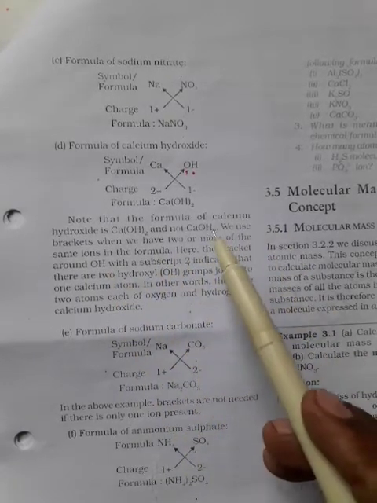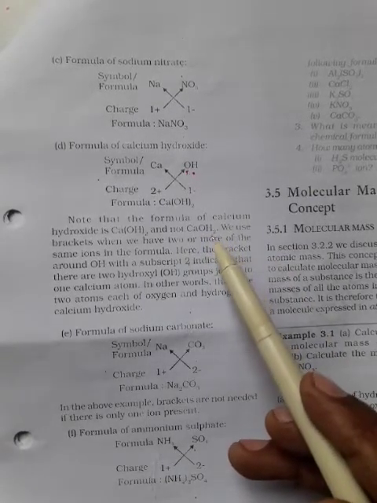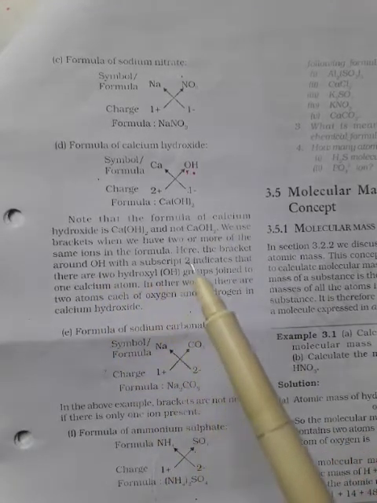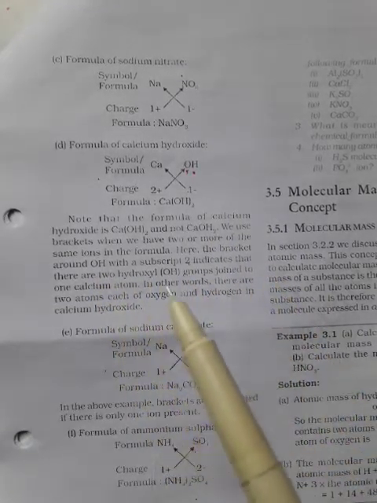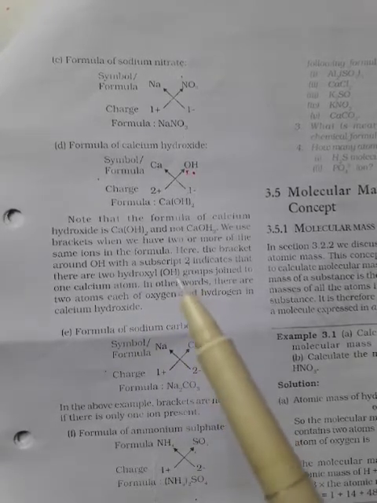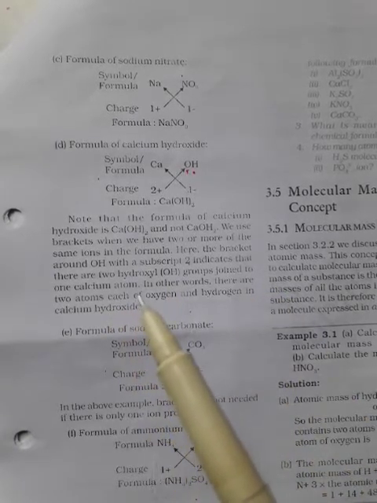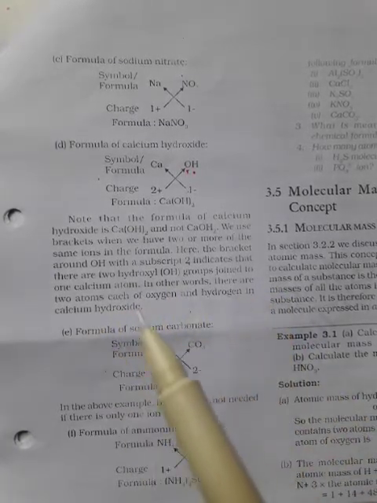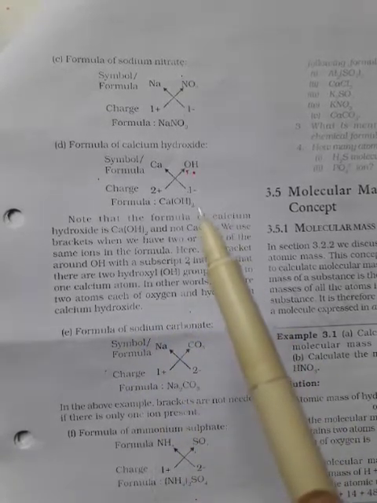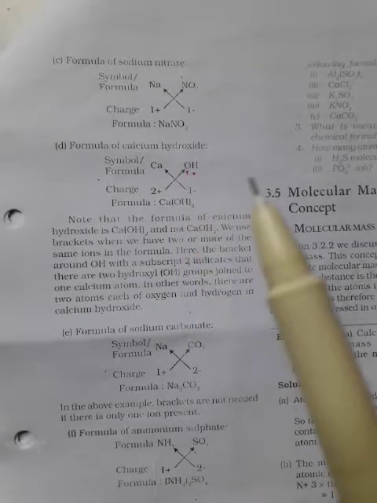That means if you keep it like this only, hydrogen would have 2. Okay, so here the brackets around OH with the subscript 2 indicate that there are 2 hydroxyl groups, 2 OH, not just H or just O, joined to one calcium atom. In other words, there are 2 atoms each of oxygen and hydrogen in calcium hydroxide, as I told you. Okay, that means if 2 is indicated, 2 is for oxygen also and 2 is for hydrogen also.